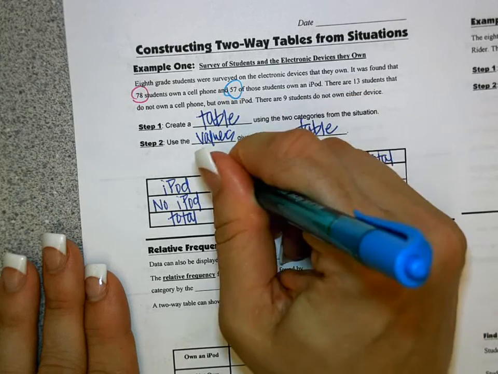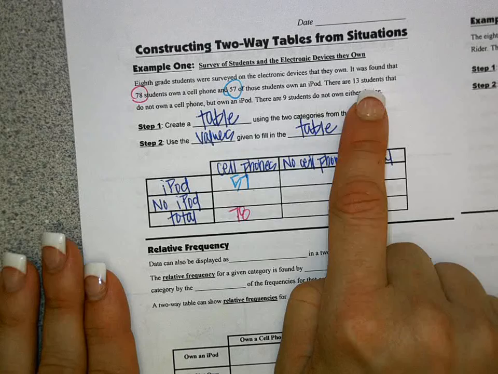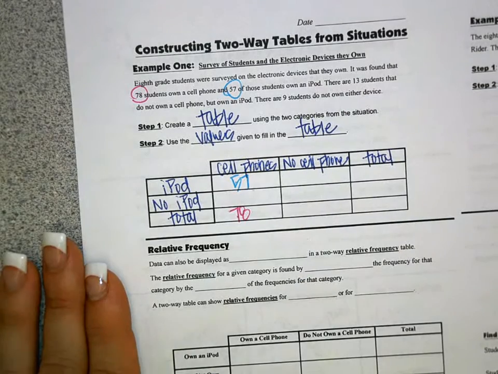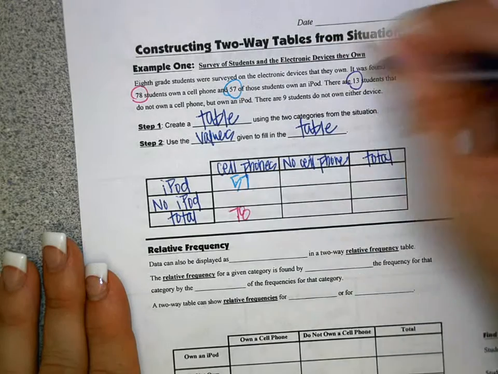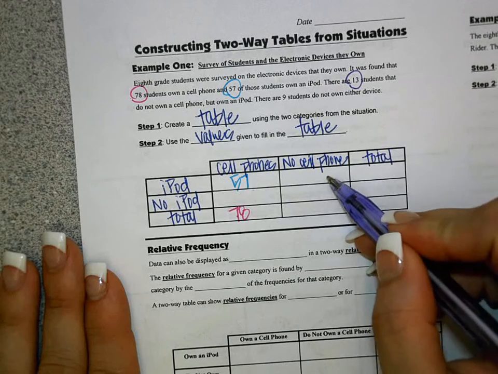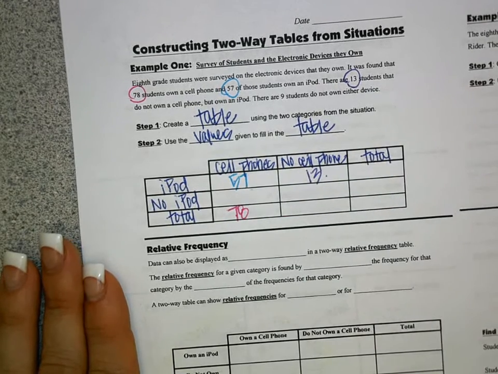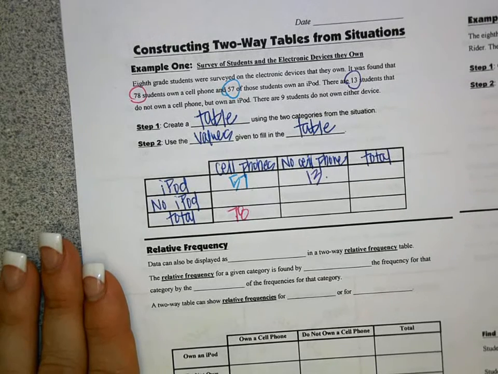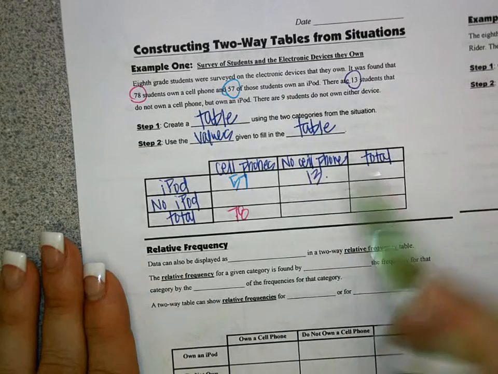You also know that there are 13 students that do not own a cell phone but do own an iPod. So where would the 13 go? No cell phone and have an iPod. So this is your 13. There are 9 students that do not own either one. So 9 students are no iPod and no cell phone.